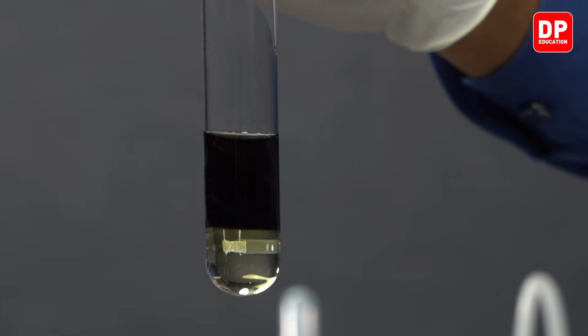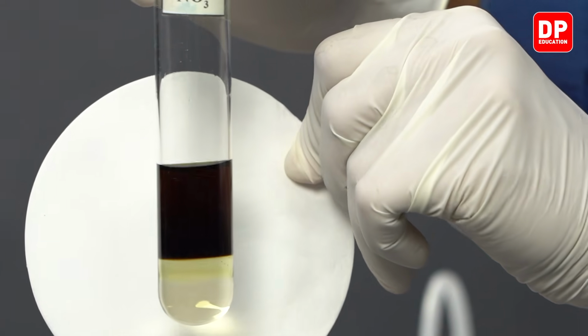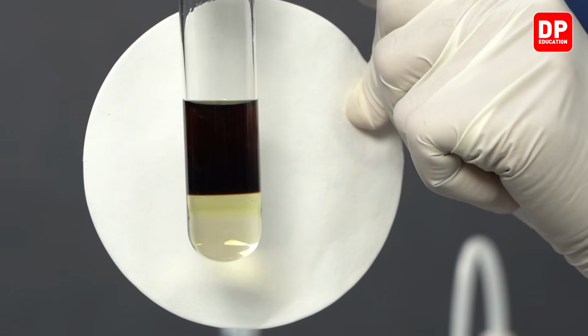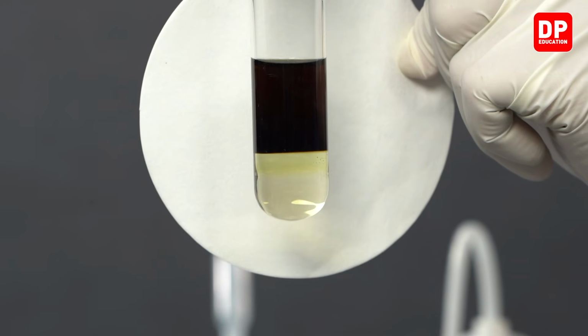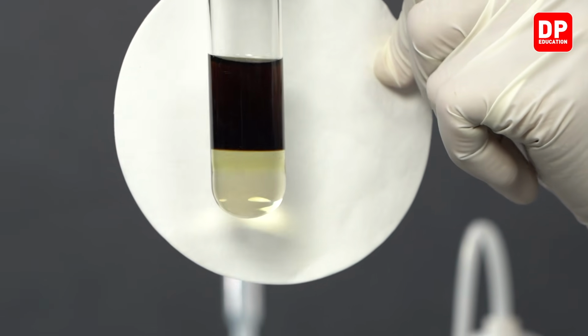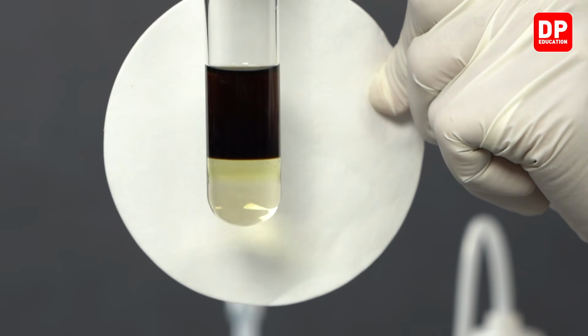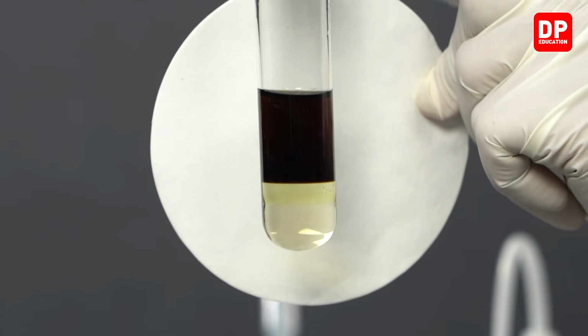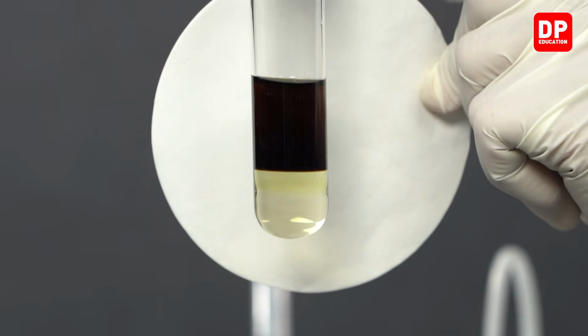So to avoid this from happening, we ask not to shake this mixture so that we can very clearly observe the brown ring that is formed at the interface between the sulfuric acid layer and the aqueous Fe2+ nitrate ion layer.